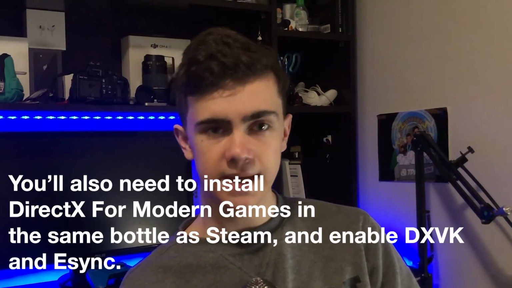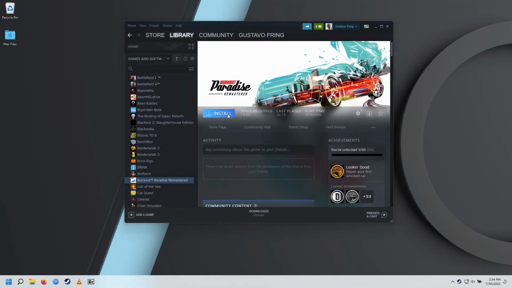In Crossover, just click install in the bottom left and install Steam. Launch it, log in, and start downloading games. It's that easy. In Parallels, it's the same story. Open up your Windows VM, download Steam, log in, start downloading. Unfortunately, these options do cost money, and there's no real free good alternative.